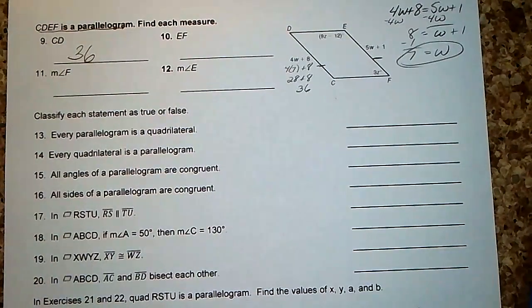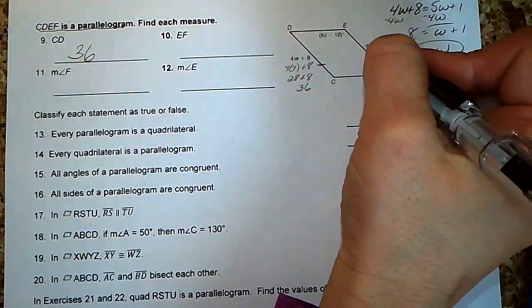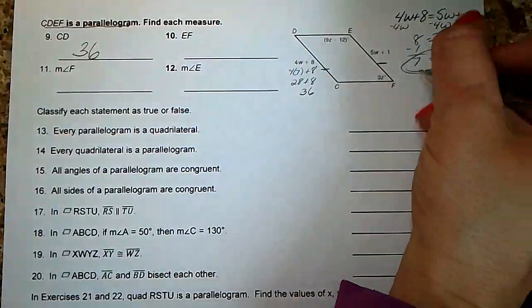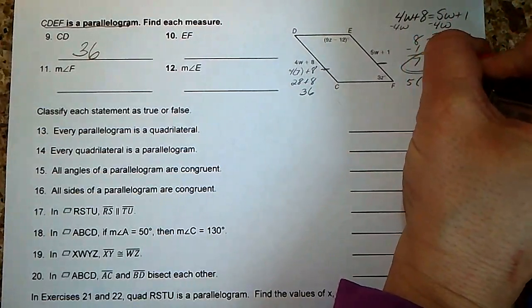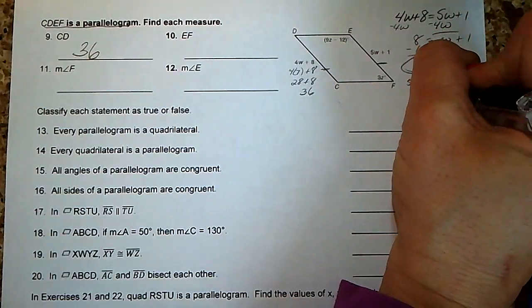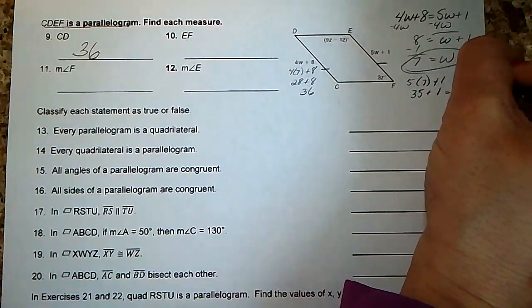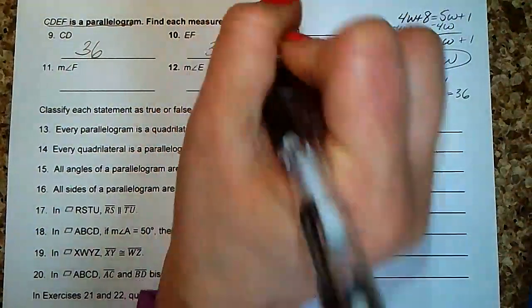Okay. The next one is EF. EF is 5w plus 1. So I've got to plug in 5 times my 7, which is w, plus 1. So that's 35 plus 1, which is equal to 36. So EF there is 36.